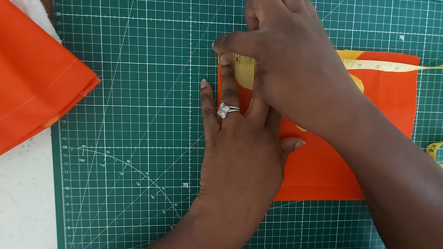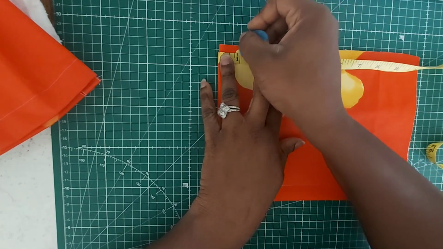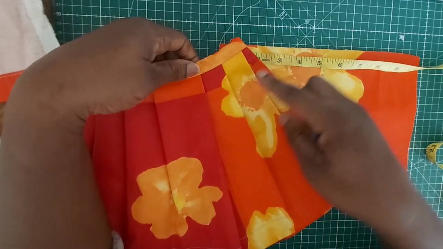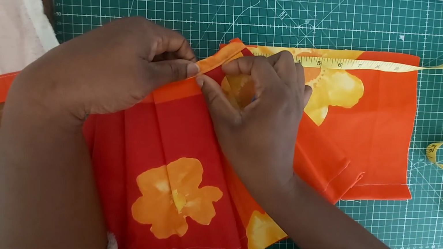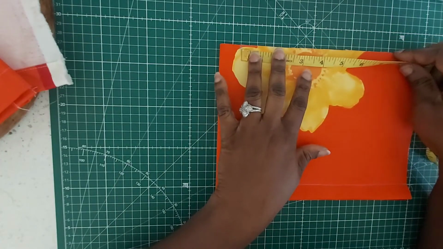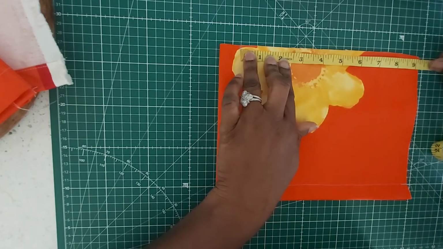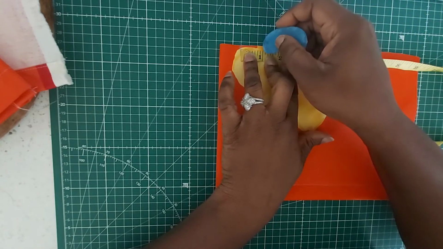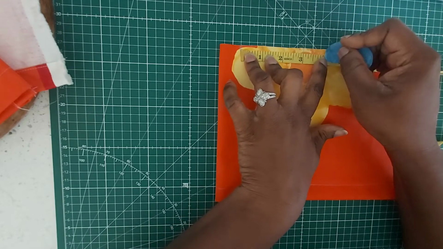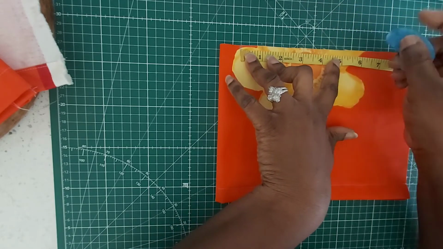So I put 1 inch from the fold, 1 inch here, and then I decide that I want the rest of the pleats going on the right also to be 1 inch in size, all of them. So from that point, I'll be putting in my 1 inch marking through. So I'll just mark 1 inch all the way through like that.